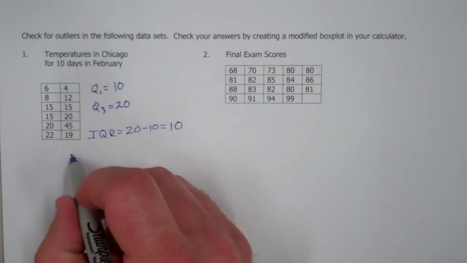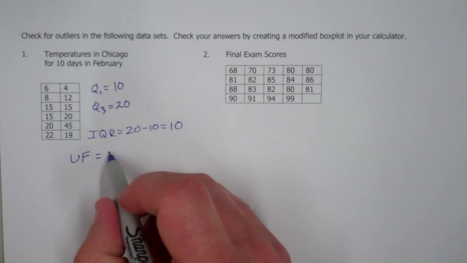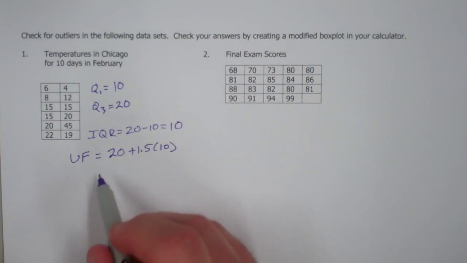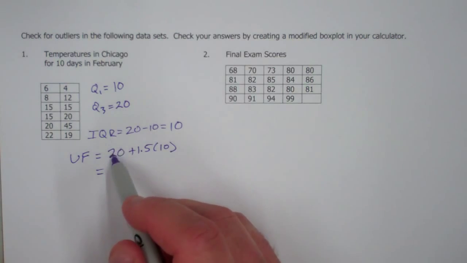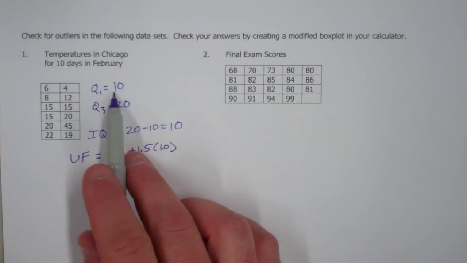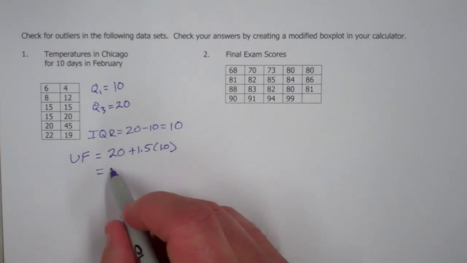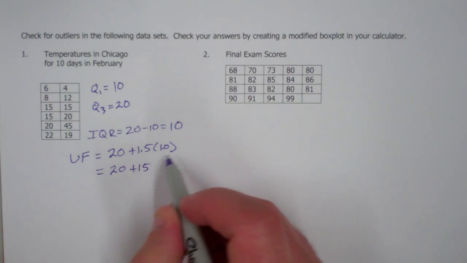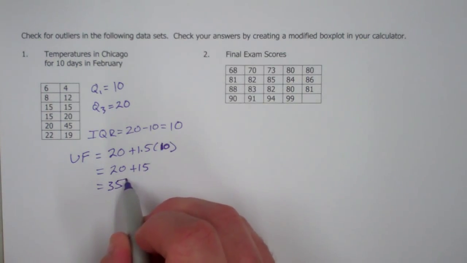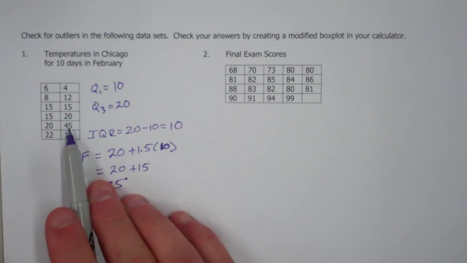To find the upper fence, we're going to take Q3, which is 20, and add 1.5 times the IQR. So that's the 20 right here, Q3, and then this 10 is the IQR. It happens that Q1 is also 10, but let's not get this confused here. So the IQR is what belongs right here. That'll be 20 plus 15 then, and that shouldn't be a dot there, that should be just a 10, which is 35.